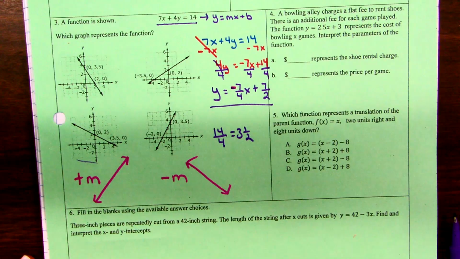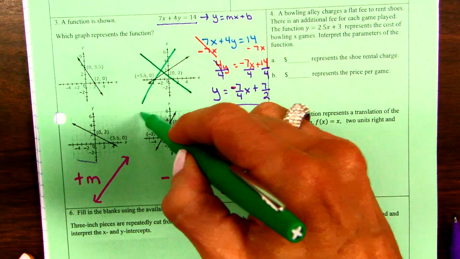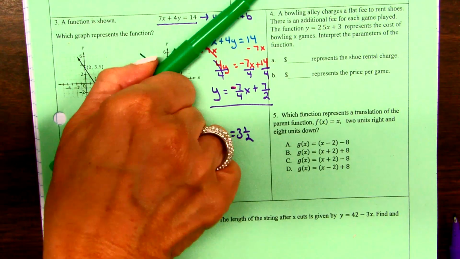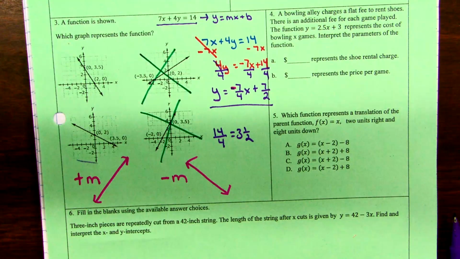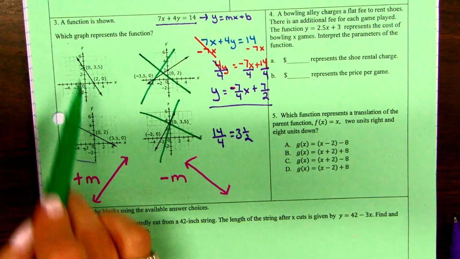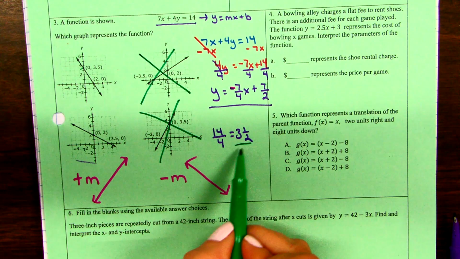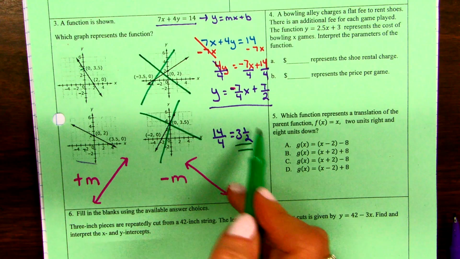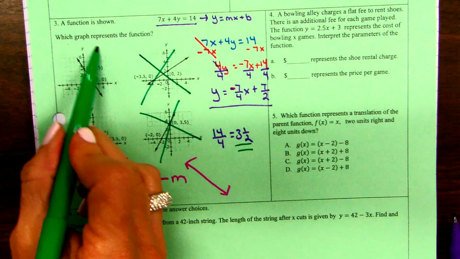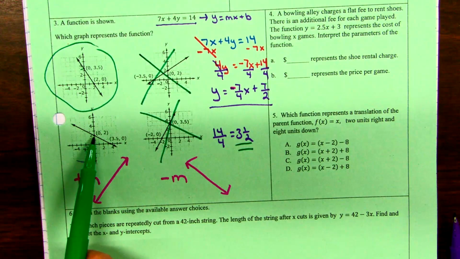So I can get rid of this one and this one because they both have positive slopes. They're rising left to right. We have a negative slope. So even if you got confused after that, 50-50 chance is a pretty good chance. But let's not guess. Which one of these has 7 halves? What is 7 halves? Oh yeah, 7 halves or 14/4 is the same as 3 1/2. So that would be this one. See where the y-intercept is 3 and a little bit more? This one has a y-intercept of 2. Okay.